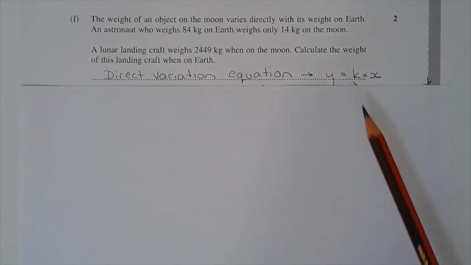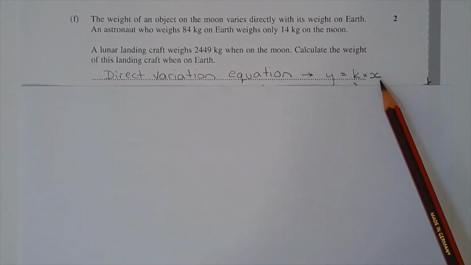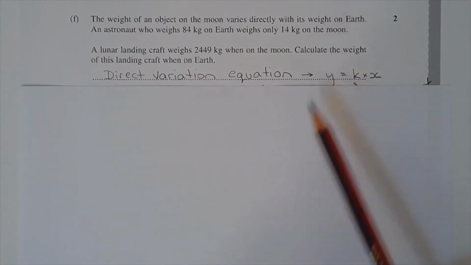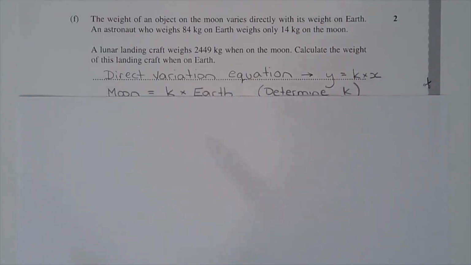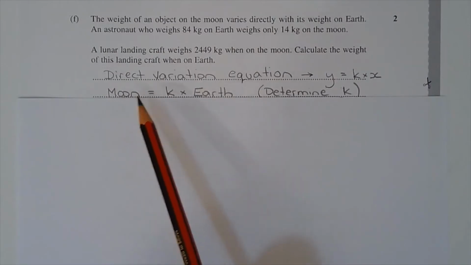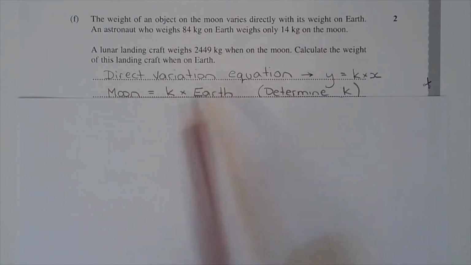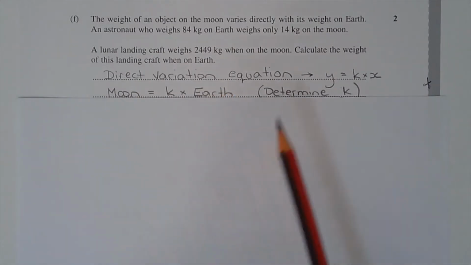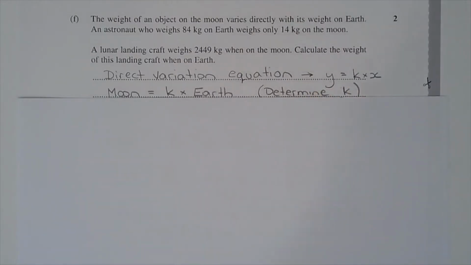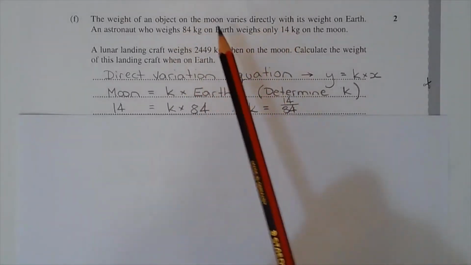So rather than using the pronumerals x and y, so x is the independent variable and y is the dependent variable, I'm just going to use the nouns moon and Earth. So moon, or the weight on the moon, is equal to k multiplied by the weight on the Earth. So we need to determine this constant of variation k. And we do that by using the data in the question.